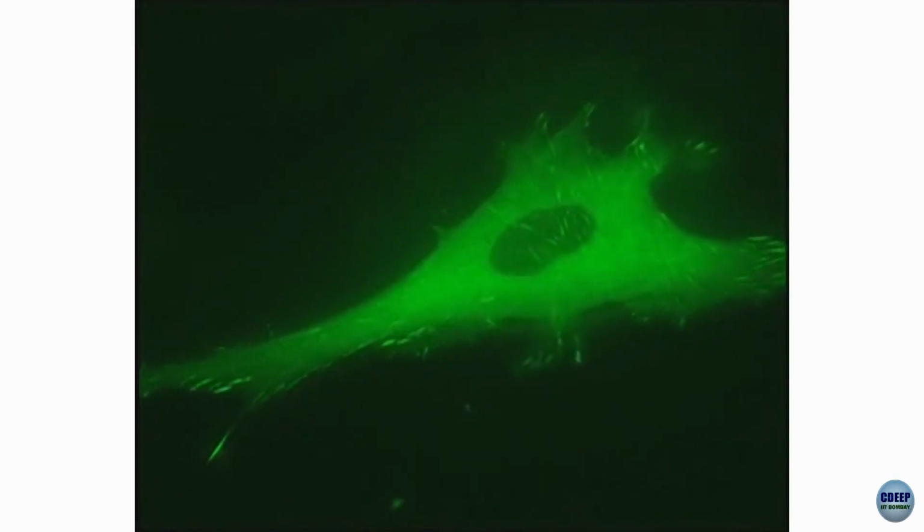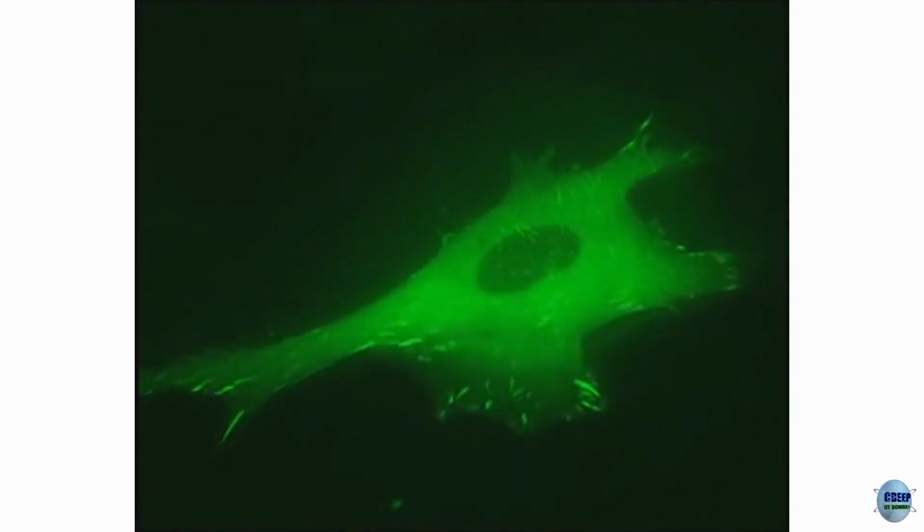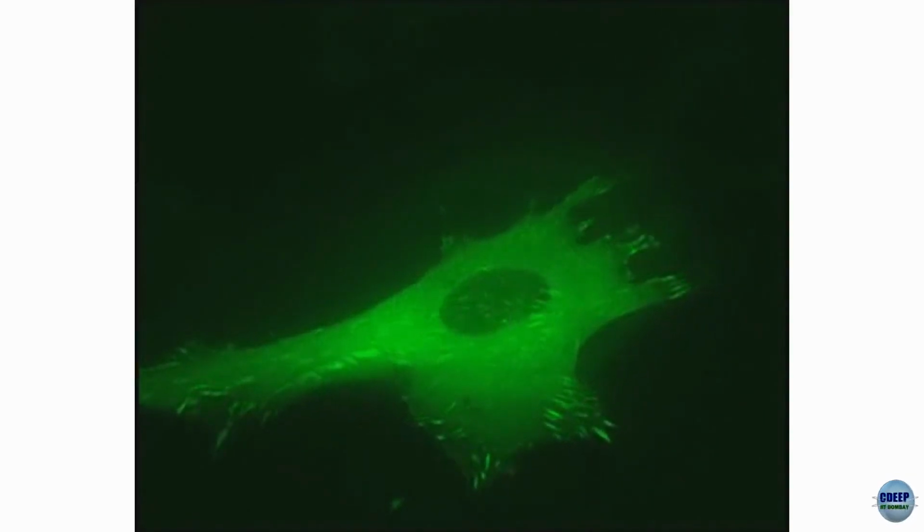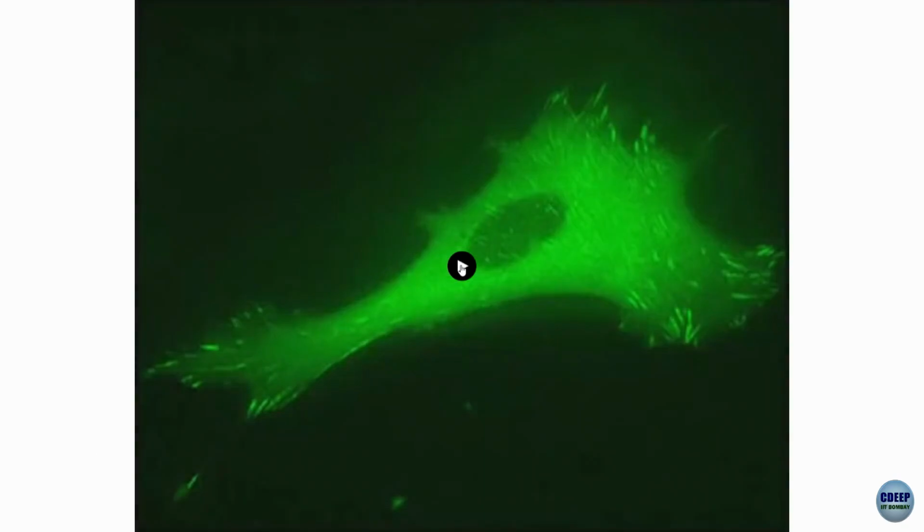For example, here is one very long lamellipodia. Here is another, and you'll see that at this leading edge there are high concentrations of actin which drive the protrusion of this lamellipodia through this dynamic process where one end is growing and the other end is shrinking.